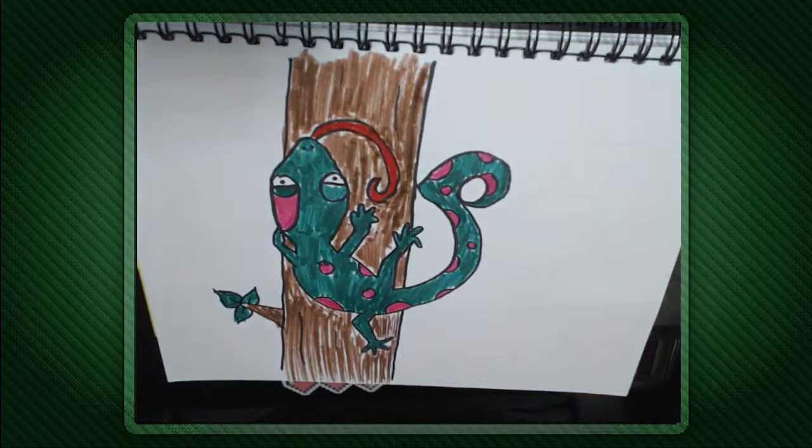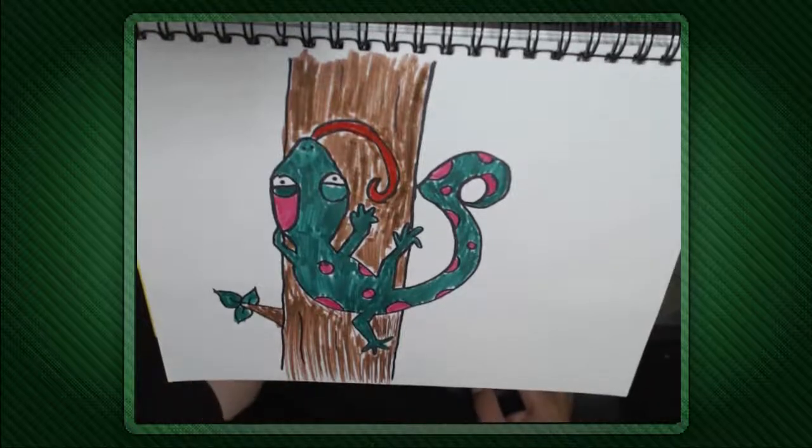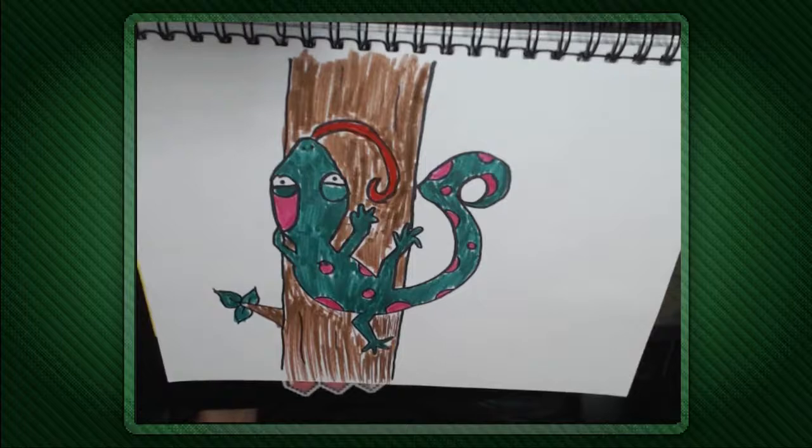There we have it. Our gecko that was really hard to draw. And if anyone had any trouble drawing it, we will go ahead and do it over on Google Meet. Thank you, Adrian, Damien, Timothy, for sticking around and watching me draw the gecko.